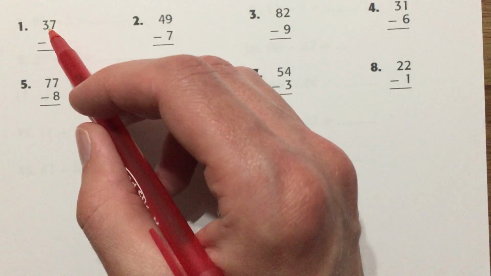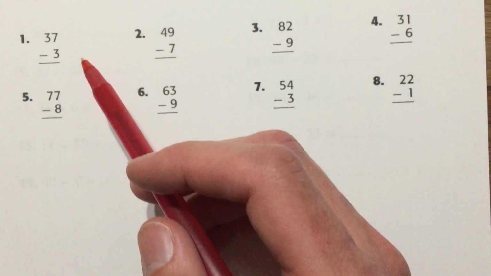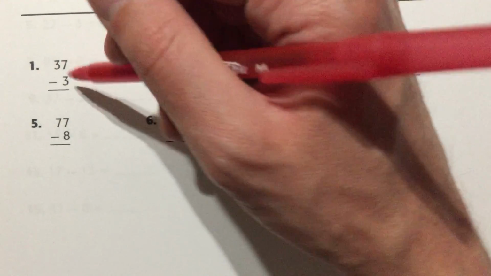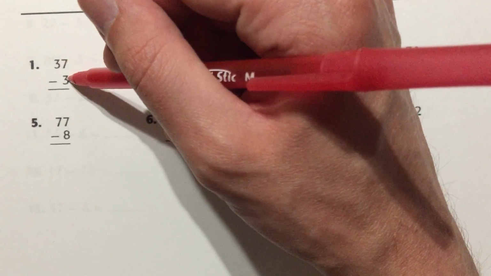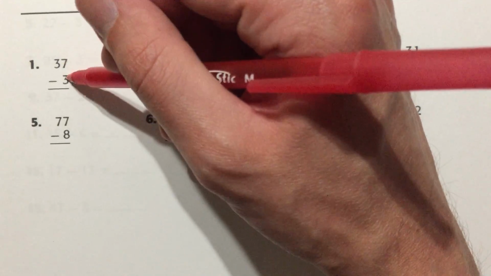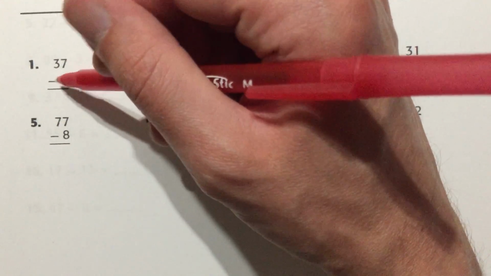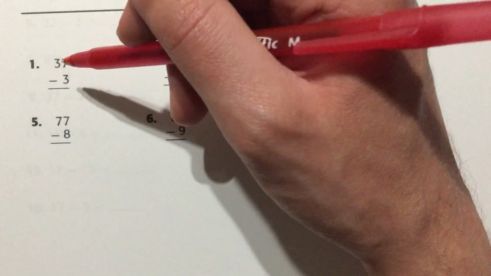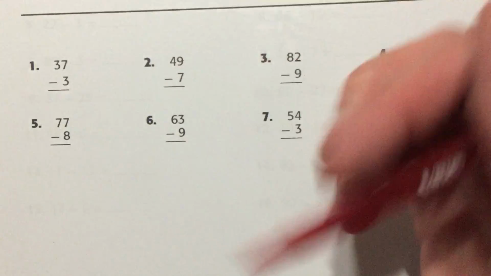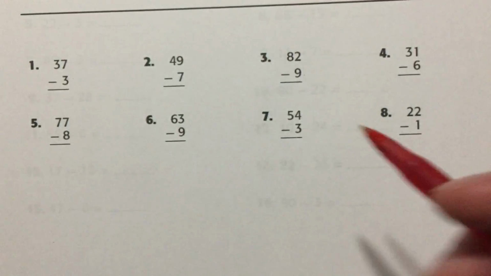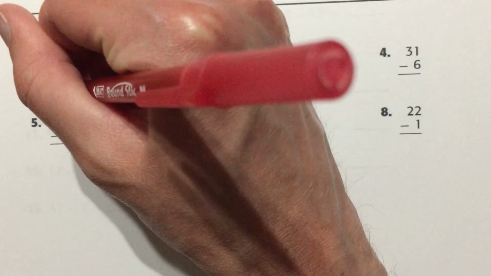So 37 minus 3 is our first problem. 37 minus 3. So what we can do here is 7 minus 3, because we have to start with our ones. Can we take 3 away from 7? We certainly can. So if we start off with 7, we have 7, 6, 5, 4. We took away 3 from 7. We have 4 here.